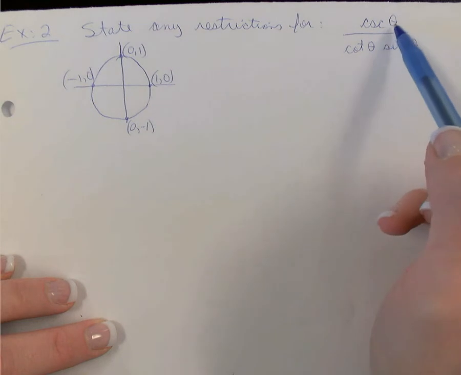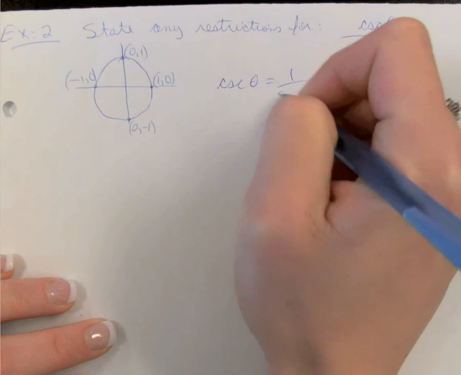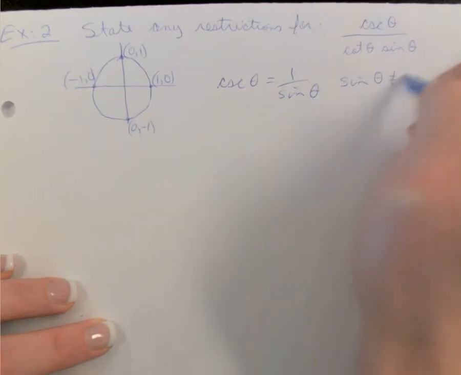First, let's look at cosecant theta. Cosecant theta individually, we know that is equal to 1 over sine theta. Therefore, sine theta cannot equal 0.